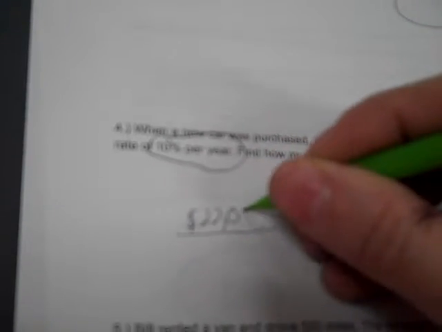But the problem is it's not a percent off because it happens per year, okay? So we take our 22,000 times, not 90, you got to divide the 90 by 100, okay? So 0.9.